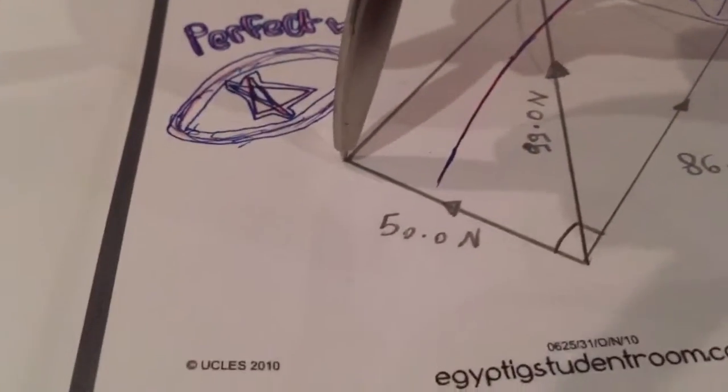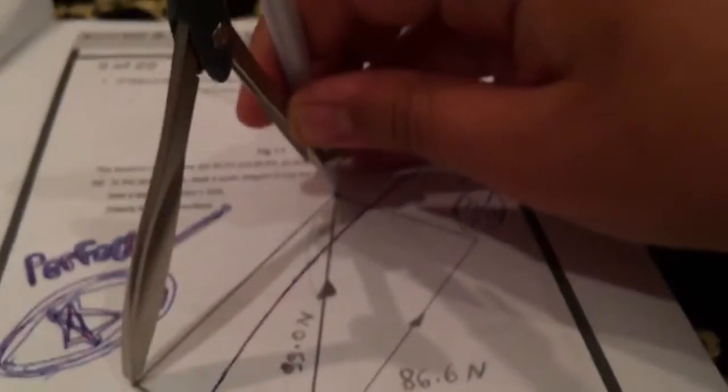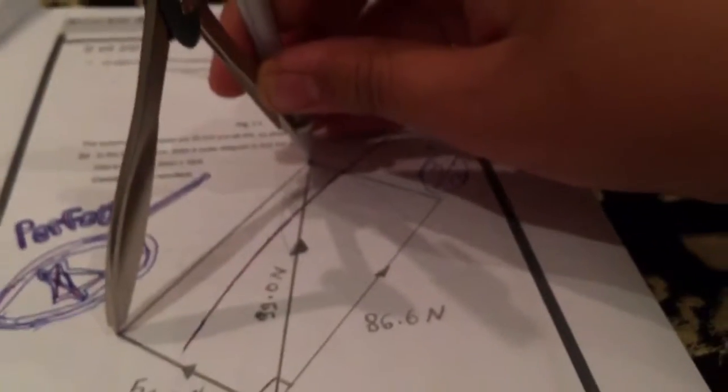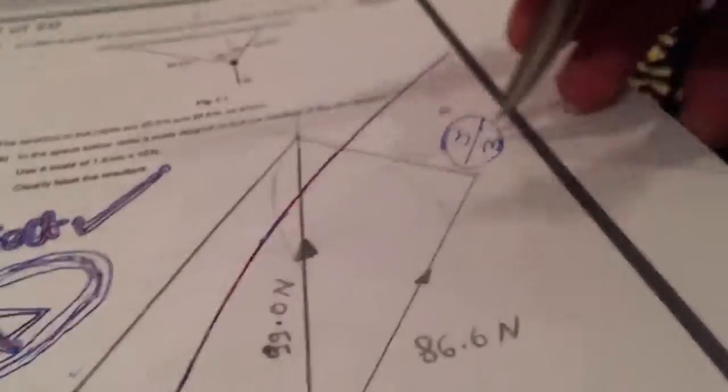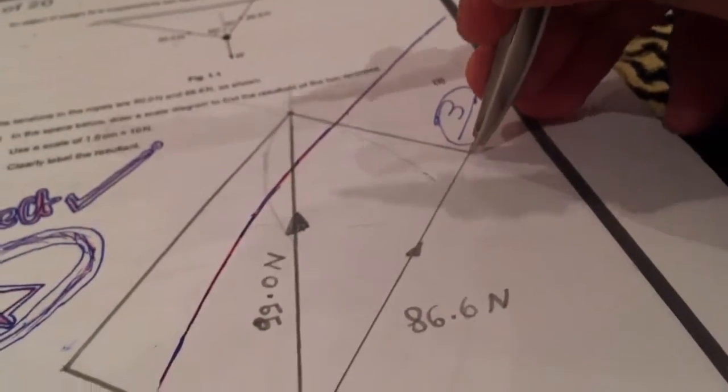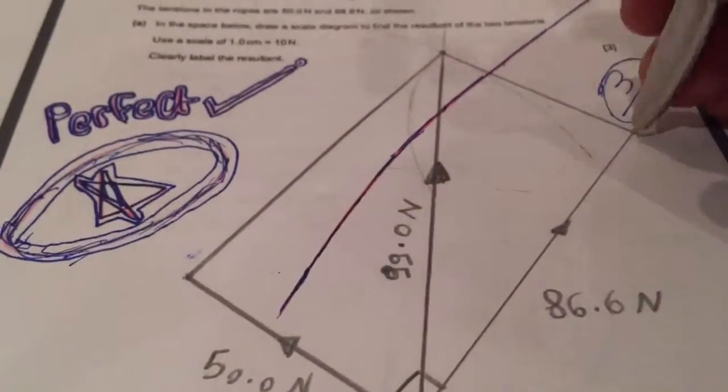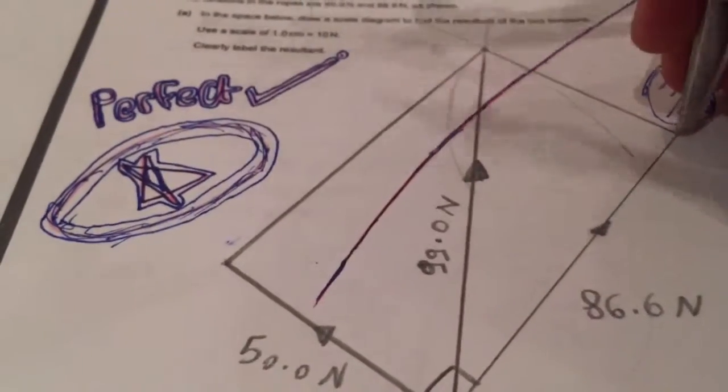So all you have to do is bring your compass, put it on the starting point and the ending point of the 5 centimeters, and then just make it at the same opening and bring it at this line, make an arc.